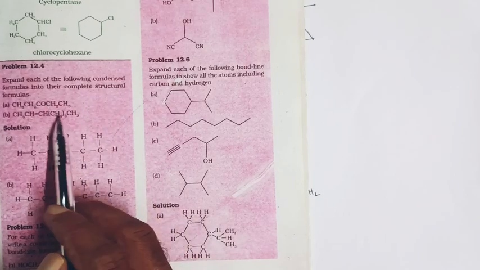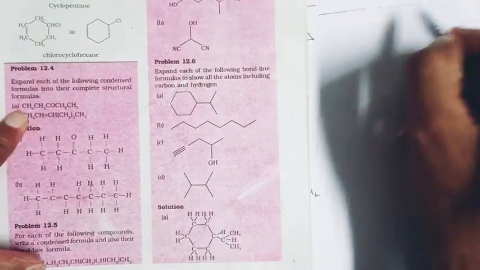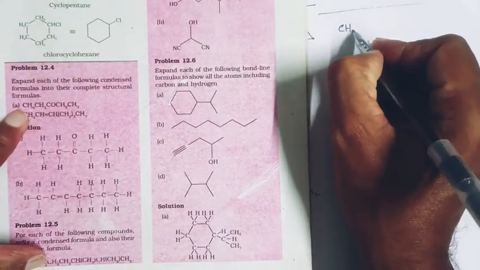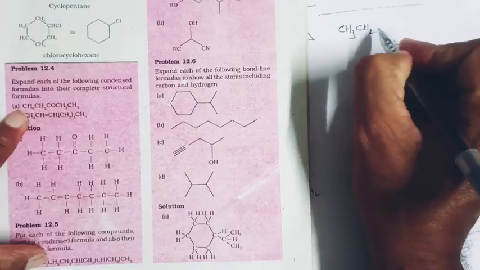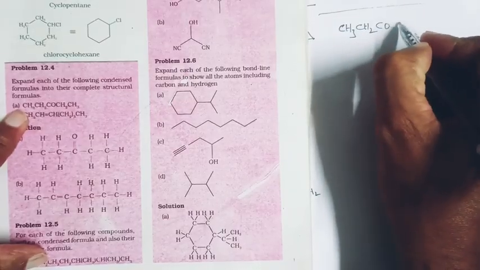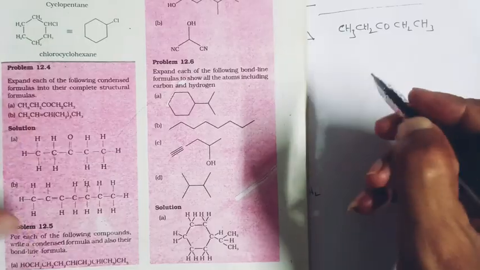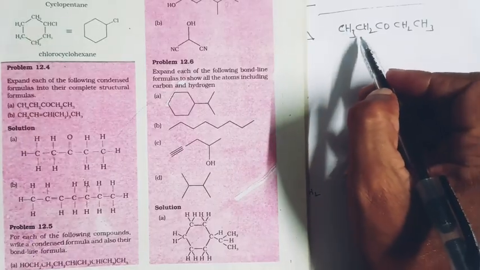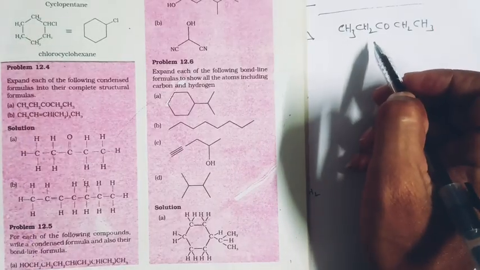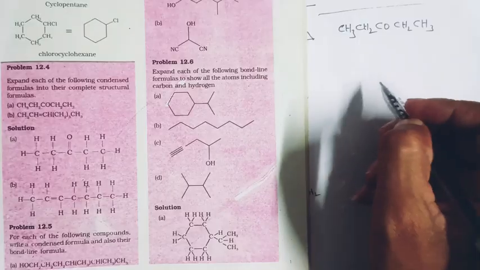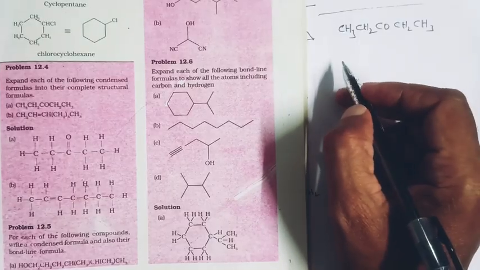He is asking for the complete structural formula, and he has given CH3, CH2, CO, CH2, CH3. He is asking us to write the total complete structural formula.